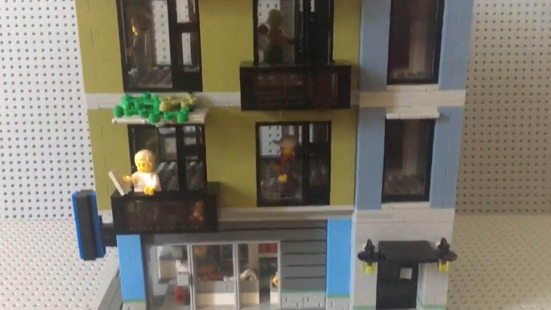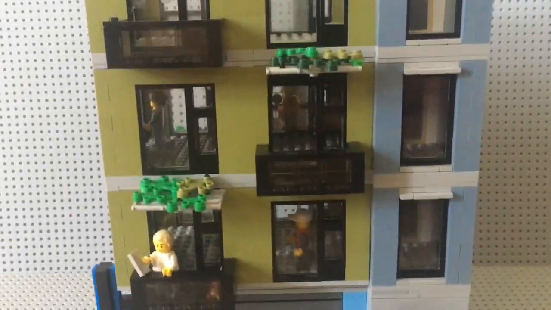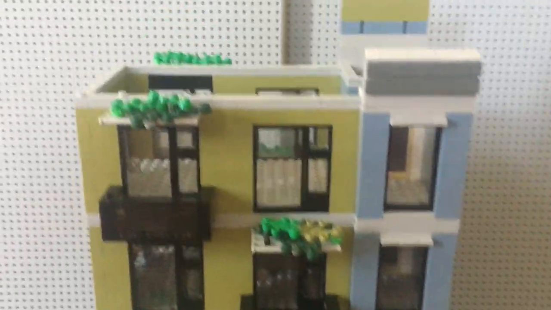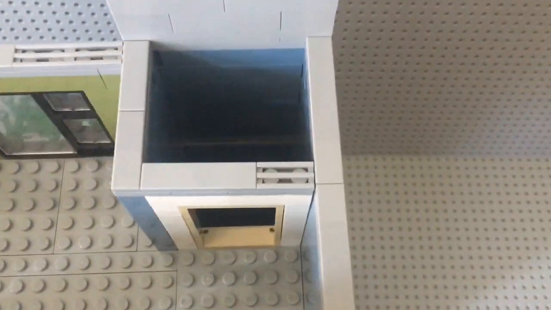Now, I'm not going to spend too much time going over the next few floors because as of now, none of them have furnishings in them. All they have is a wall for the elevator shaft. But other than that, there's nothing going on inside these floors except for some minifigures that I've actually placed inside. But I will give you a rundown of what's on the exterior.